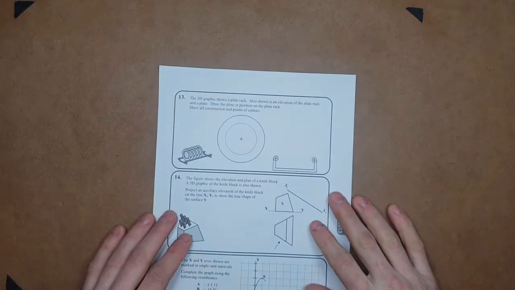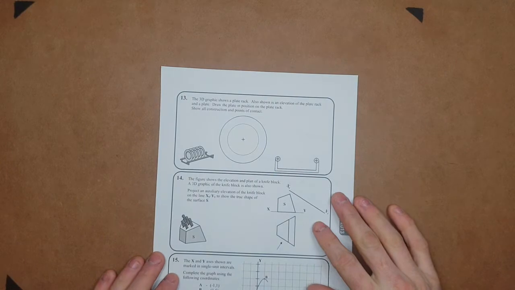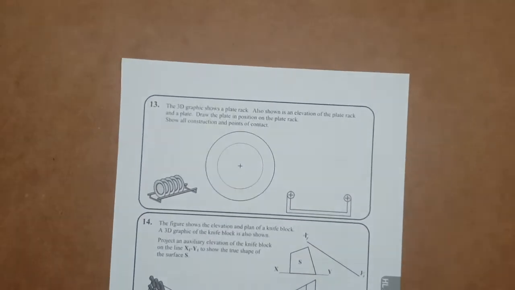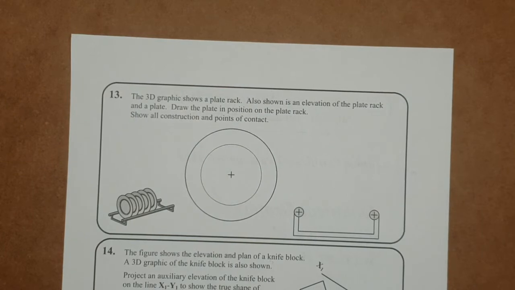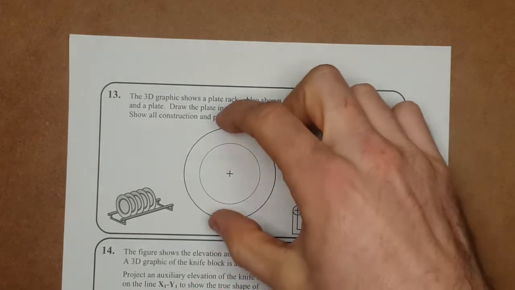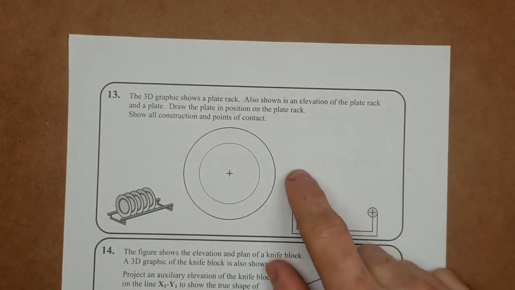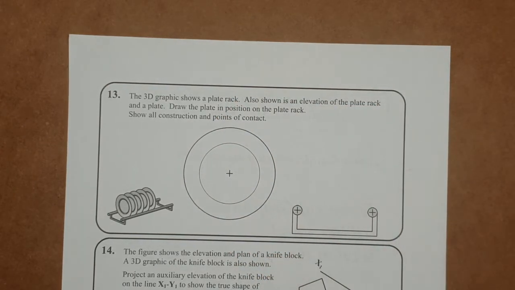And sheet 13 here. First question is circles in contact. I'll just zoom in a little bit to this. And the 3D graphic shows a plate rack also shown in the elevation of the plate rack and elevation of a plate. So take the plate, drop it into position, and it's going to be in contact with those 2 bars on the plate rack. So what we want to do here is this. We want to relax the question a little bit and find some constructions first that will help us here.